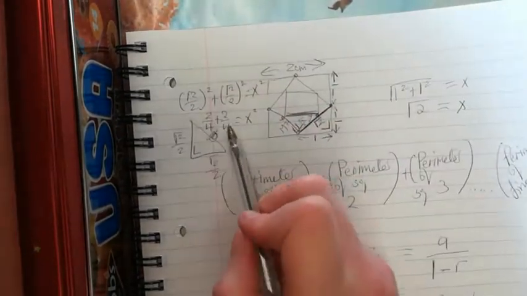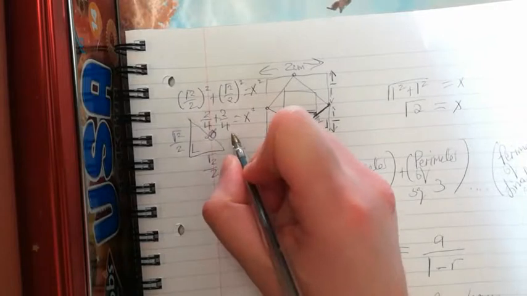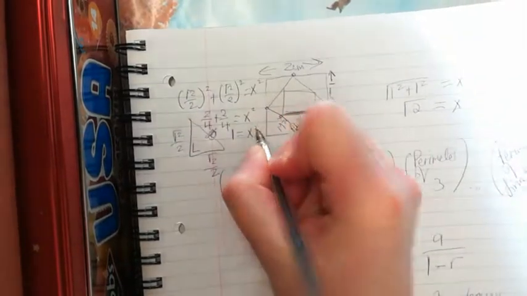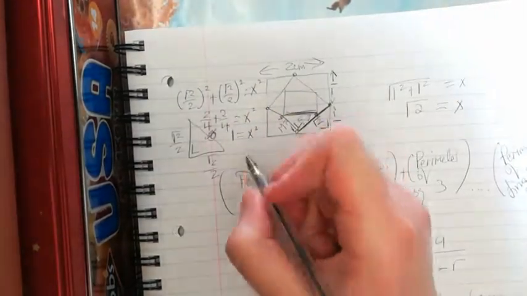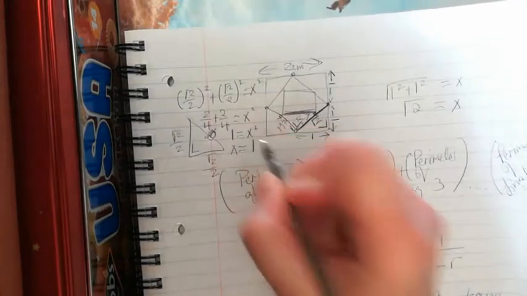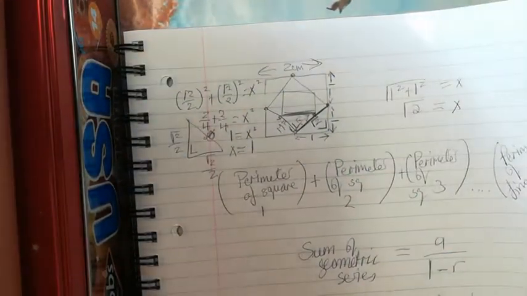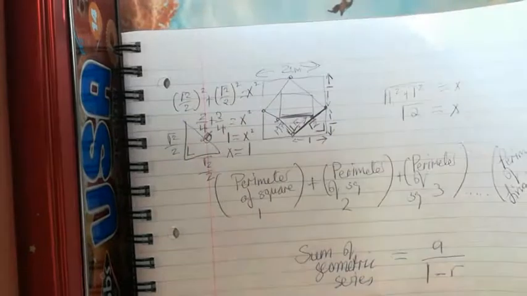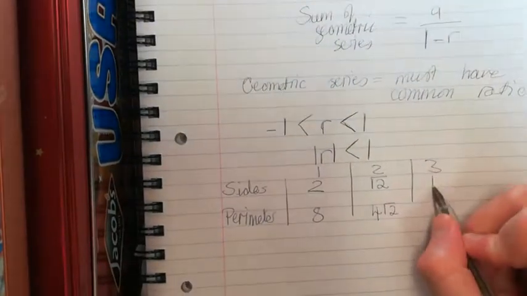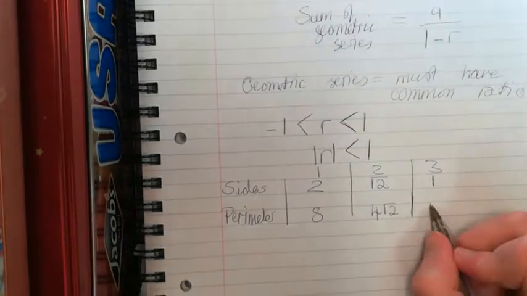And then 2 over 4 plus 2 over 4 is 4 over 4, which is 1, is equal to x squared. And then the square root of 1 will just be equal to 1. So x is equal to 1. So now we've established that the third square has sides of 1. So then the perimeter will be 4.